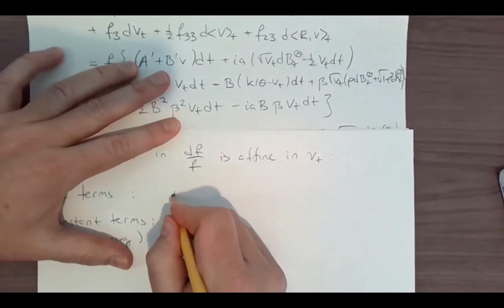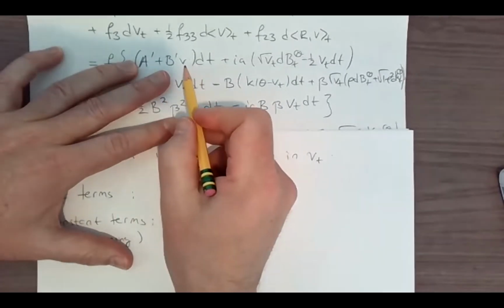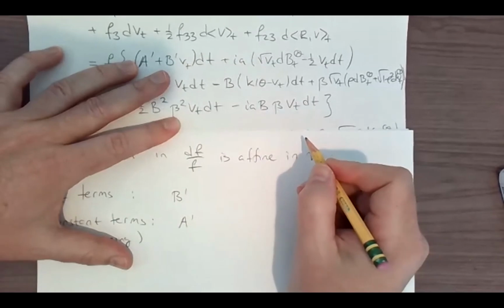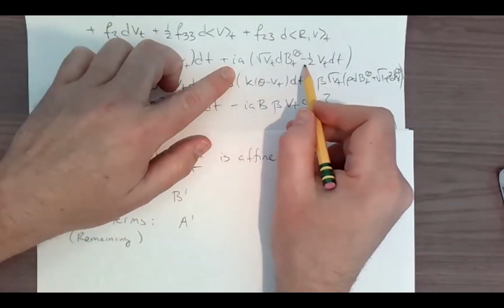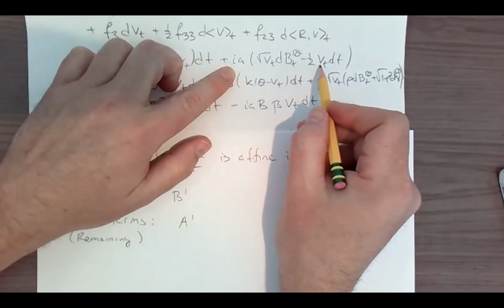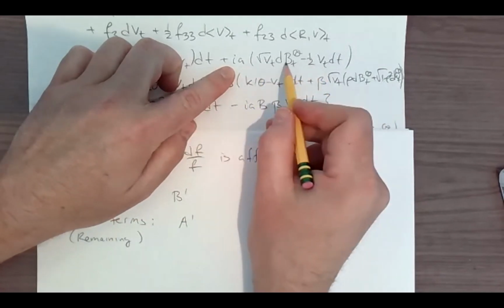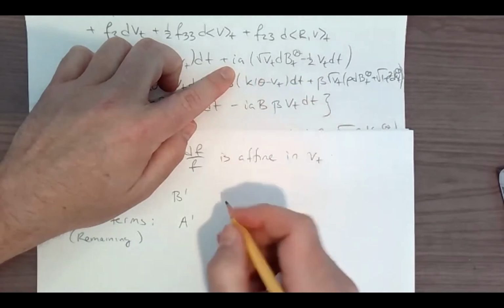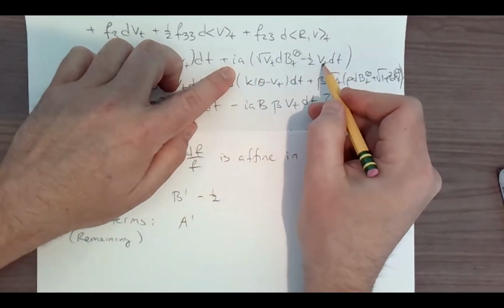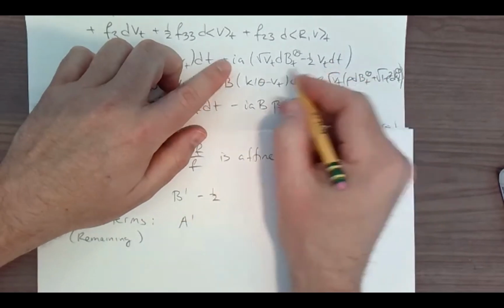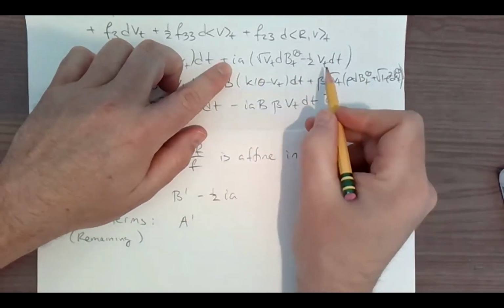Then I'll have B prime goes up here because it's multiplied onto Vt. And then we move over, what do we have here? There's a Brownian motion term, forget about it. We have minus a half V. Okay, so that's multiplied onto IA. Okay, so that's that guy.